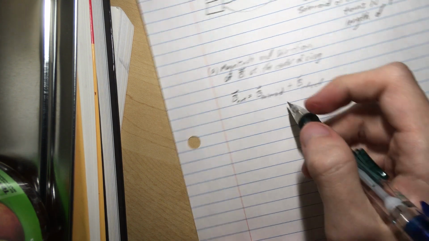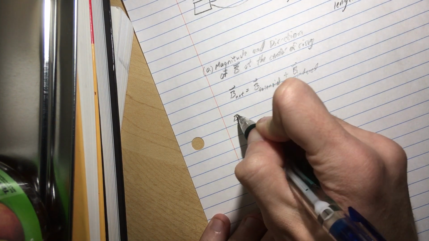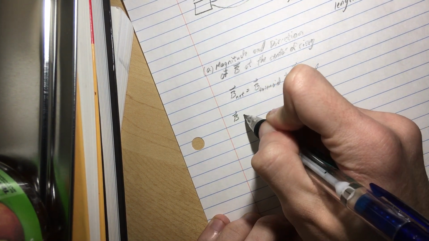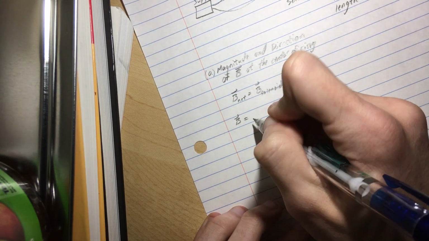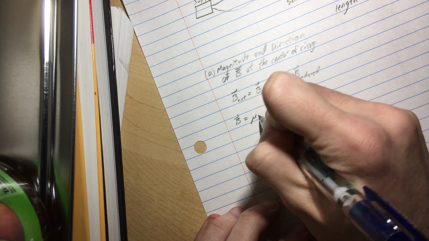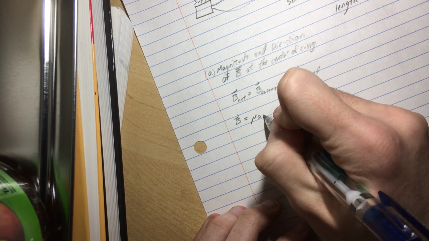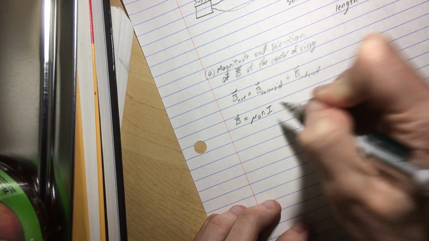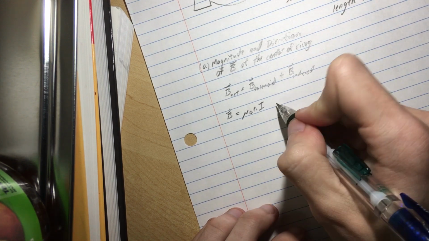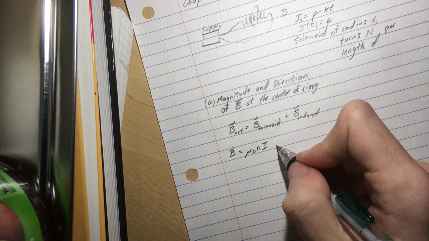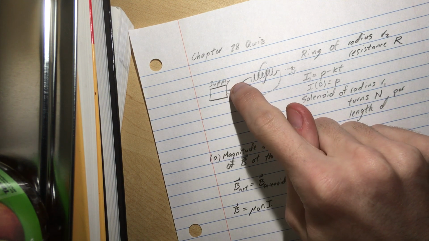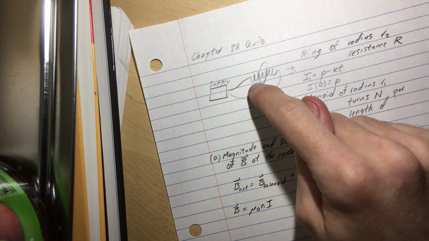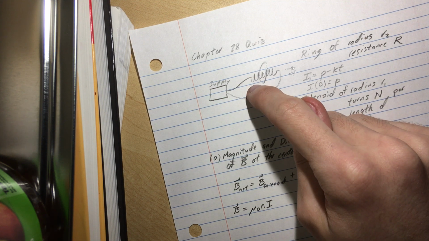Now, we need to figure out the magnetic field from a solenoid, which, if we look on our equation sheet, we can see that the magnetic field from a solenoid is equal to mu naught times little n times I. But we have to figure out which direction this magnetic field is going to be moving in. So we know we have a current that's moving in this direction, and then it will be passing through a solenoid.